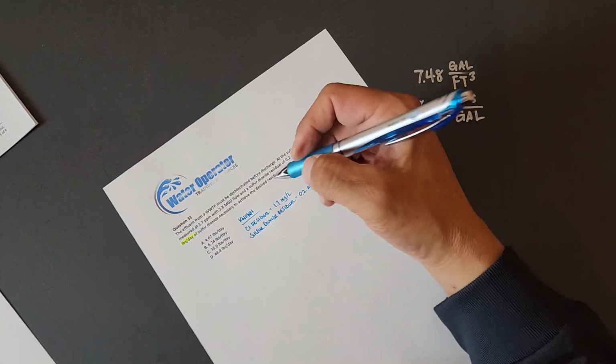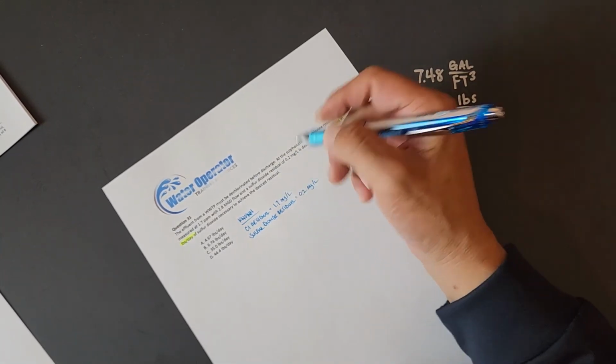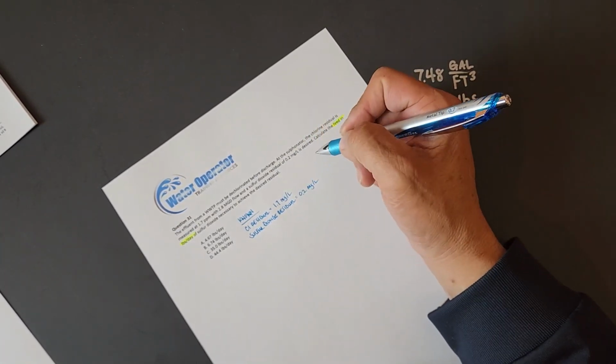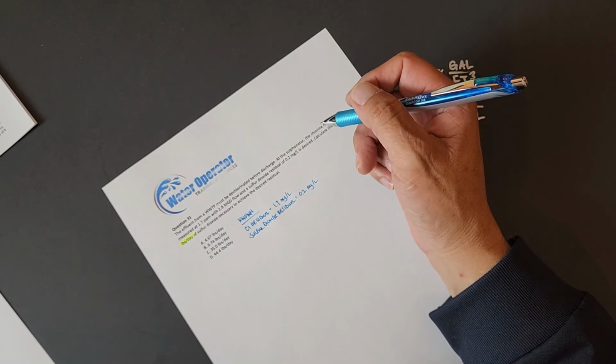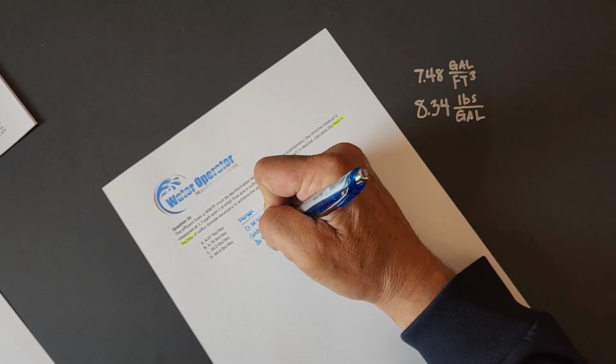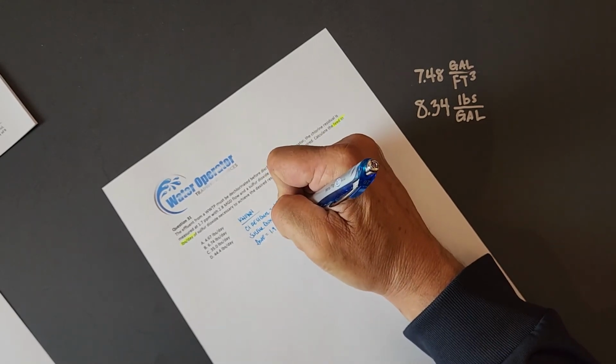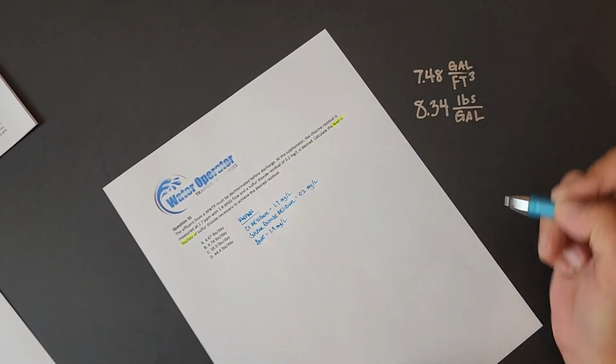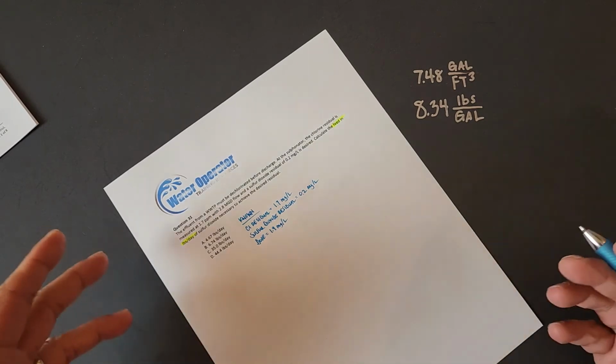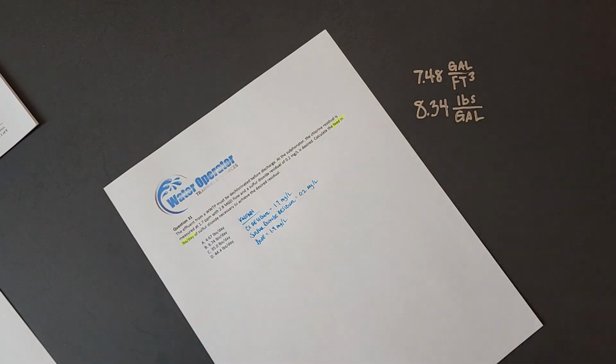So that means if we add 1.7 plus 0.2, the dose will equal 1.9 milligrams per liter. We wrote down our knowns and included the math to help us make these calculations.